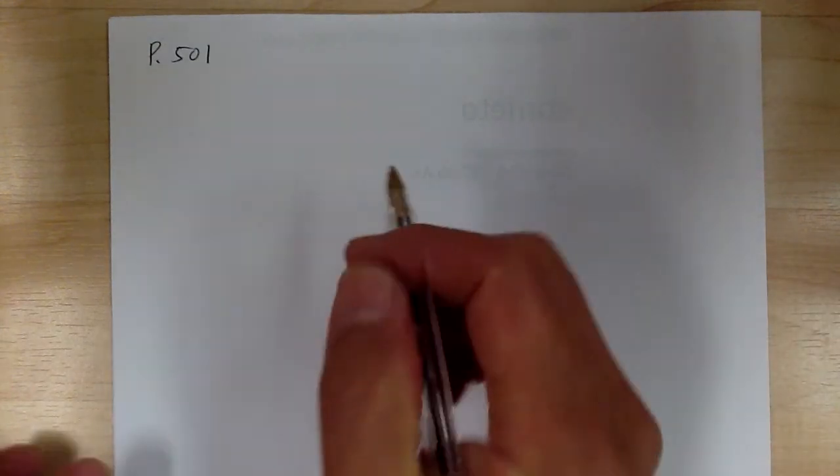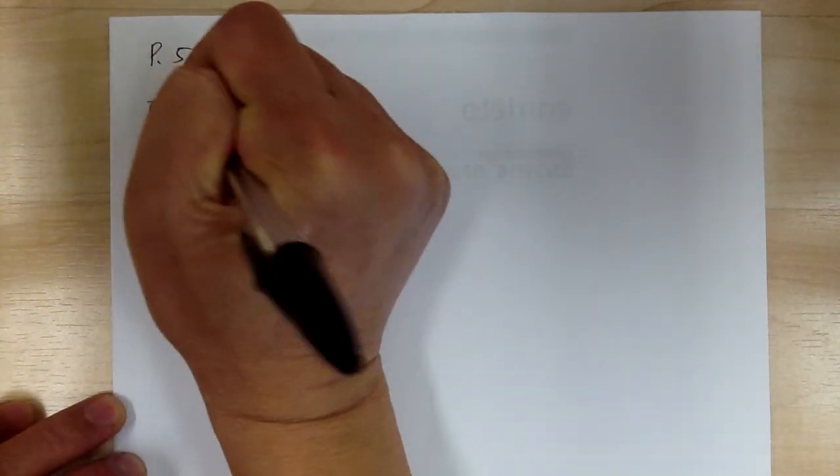Open your book to page 501. Today's lesson is to solve incomplete quadratic equations. Quadratic equation means you have the x squared term. Incomplete means you're either missing the b or the c. So let's look at examples of incomplete.